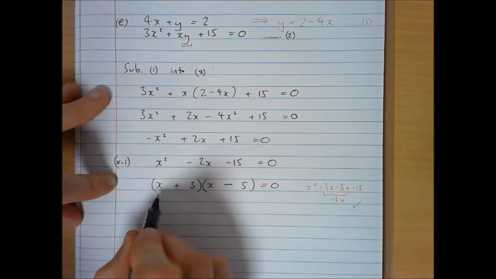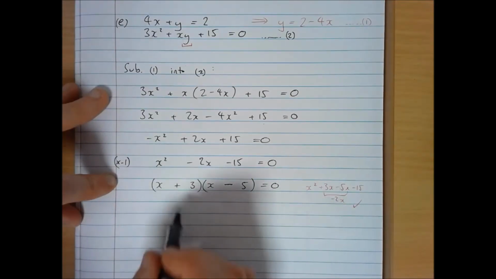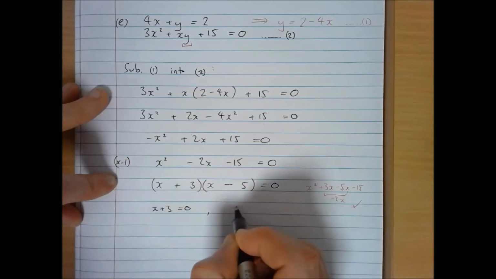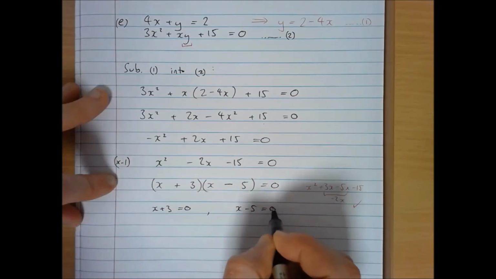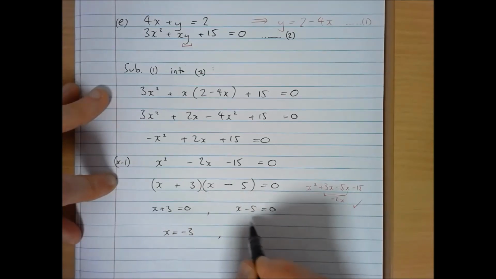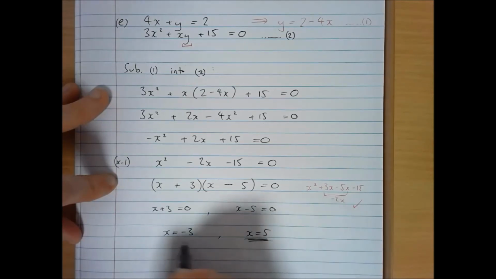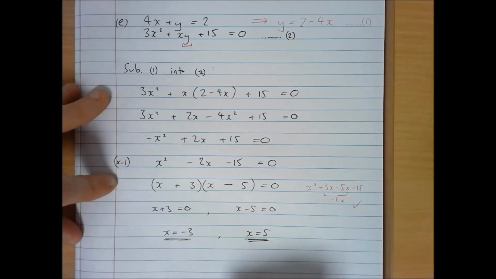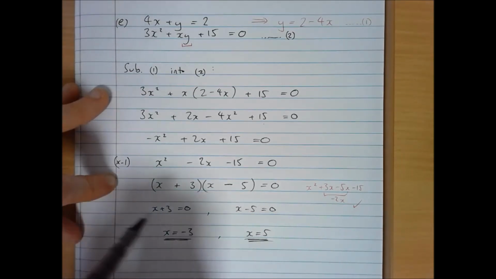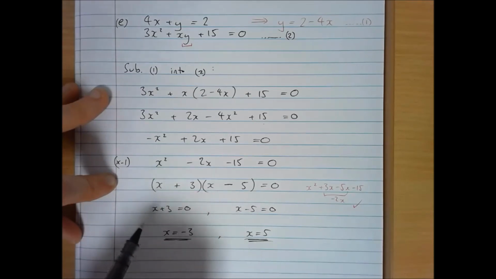Okay, so if we have x plus 3 times x minus 5 equals 0, then either x plus 3 equals 0, or we have x minus 5 equals 0. If x plus 3 equals 0, then x equals minus 3. And if x minus 5 equals 0, then x equals 5. So, two answers. Now, the danger here is that we stop there because we've just solved a quadratic equation, and that in itself might often be a question in itself. And we think we've got our two answers, so we'll stop there.